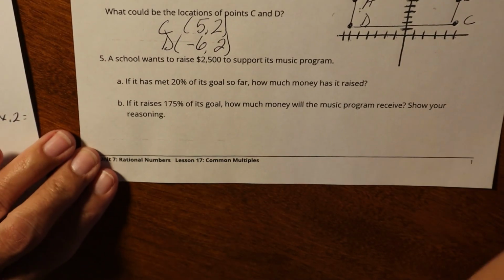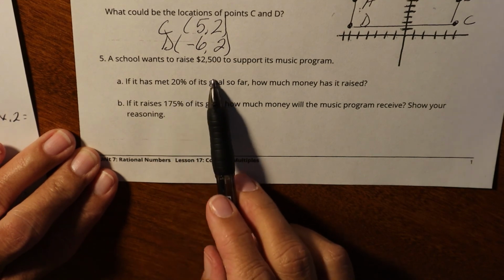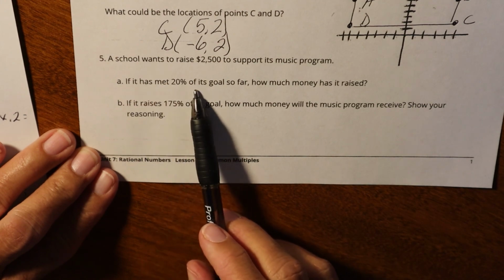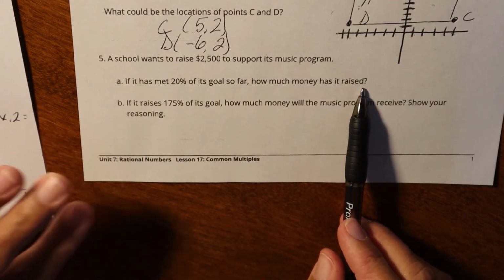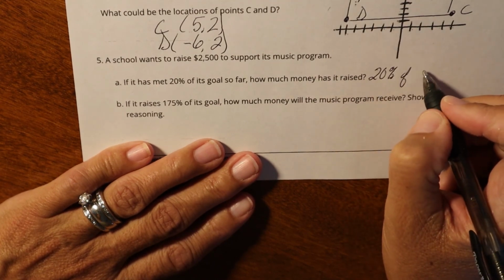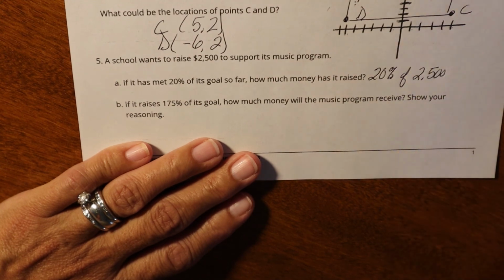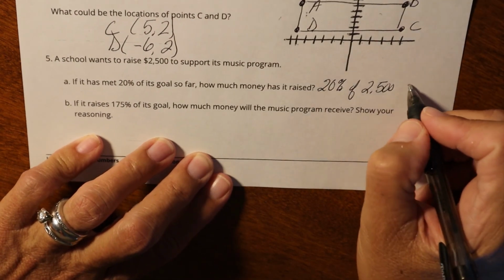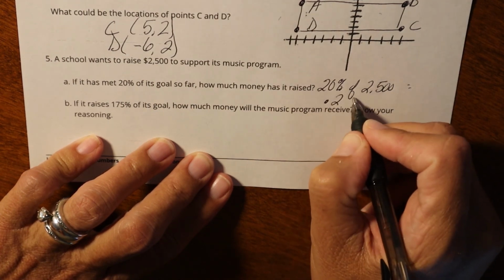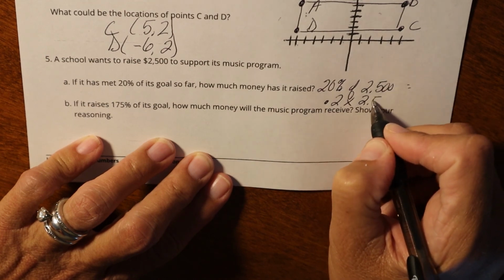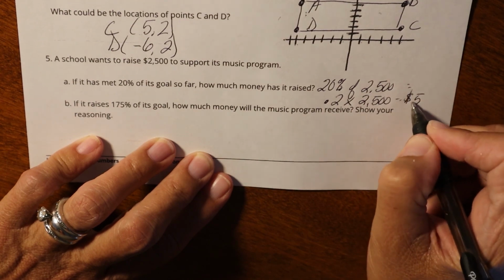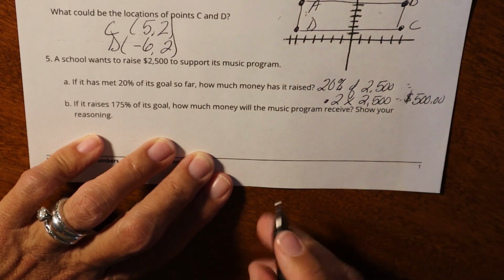Last but not least, number 5. A school wants to raise $2,500 to support its music program. If it has met 20% of its goals so far, how much money is raised? Well, we're simply finding out what is 20% of 2,500. So we did these a long time ago. You simply convert that 20% to a decimal. So 20% becomes 0.2. Of becomes multiplication. 0.2 times 2,500. Hopefully you got the answer of $500.